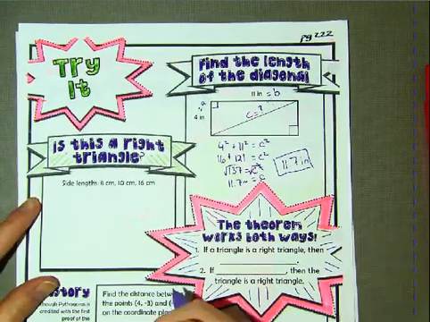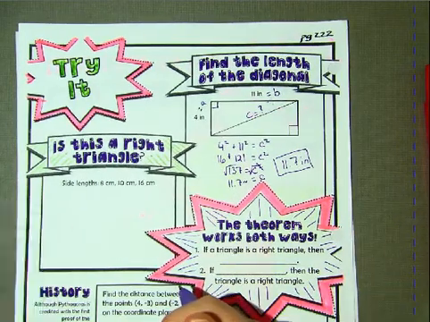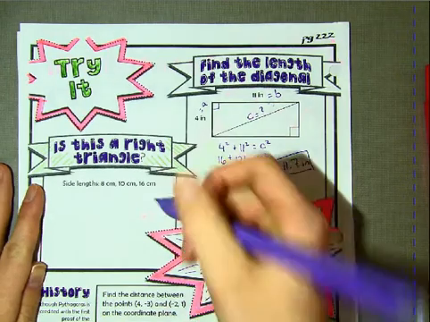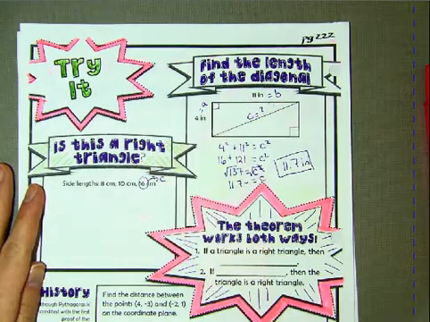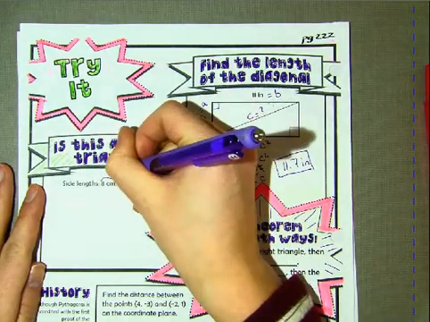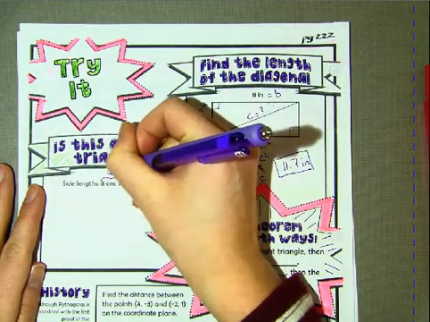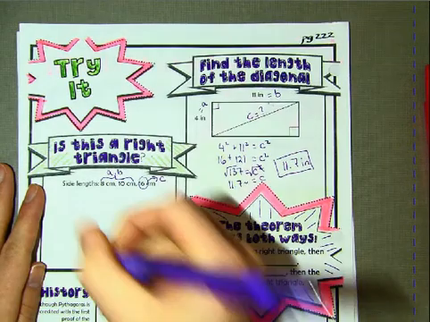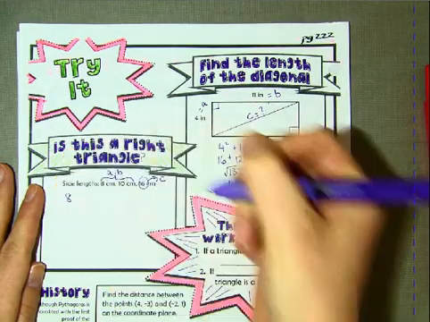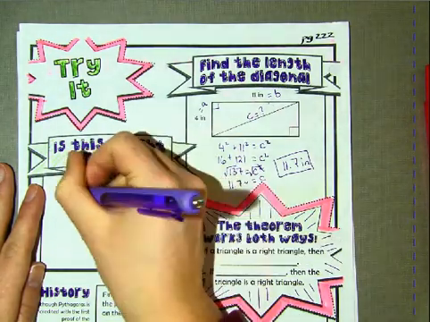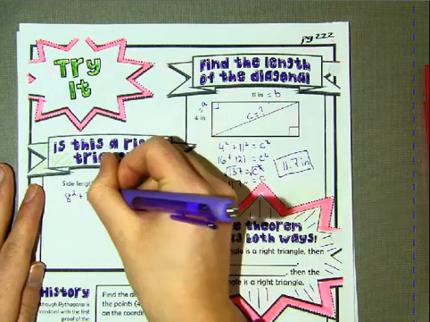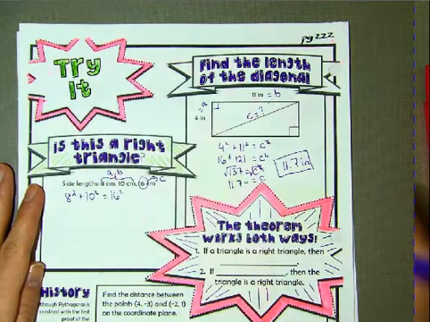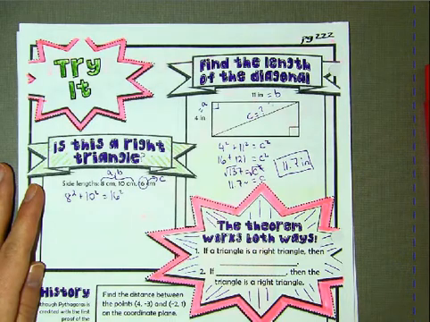So we know that the hypotenuse is always the longest side of a triangle, so this number, 16, is going to be our C, and these are going to be the legs. So again, plugging that into the Pythagorean theorem, we have 8 squared plus 10 squared equals 16 squared. Now we're just checking to see if this is true, if this holds.